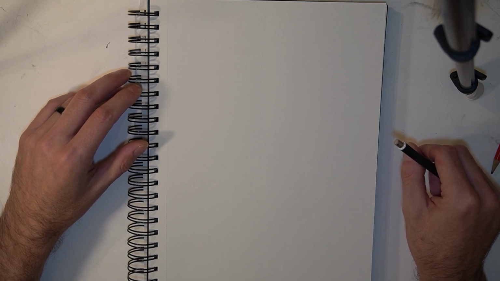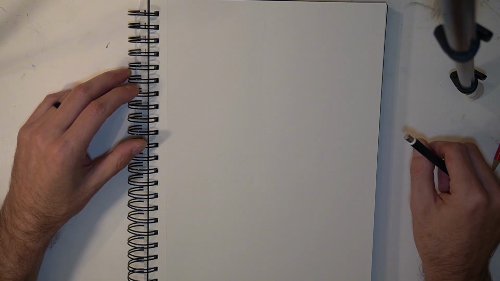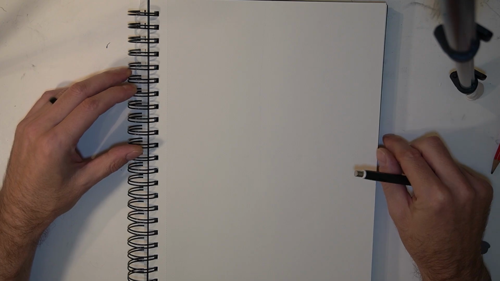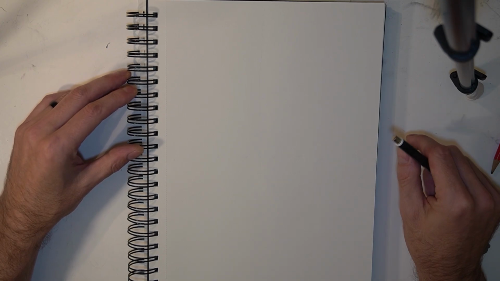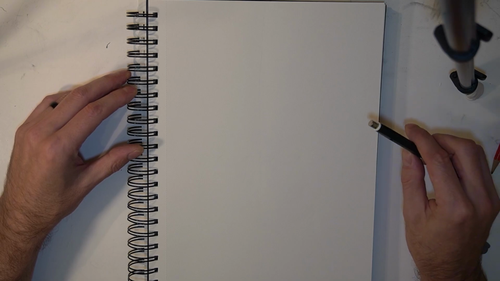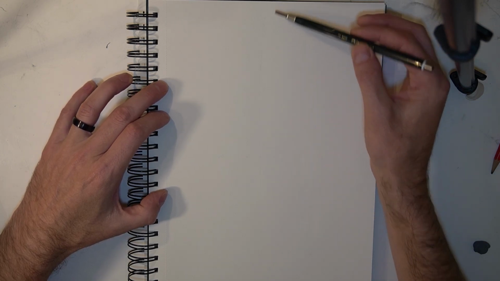Like I've said in my previous video, I started drawing faces by copying from magazines, and for me it was just a fun thing, and it needs to be fun. Your drawing work needs to be fun.